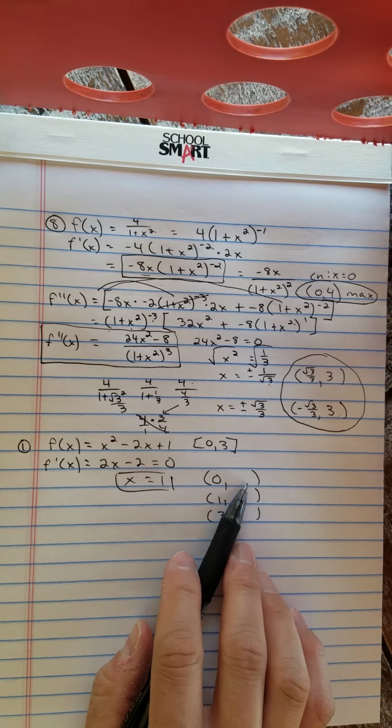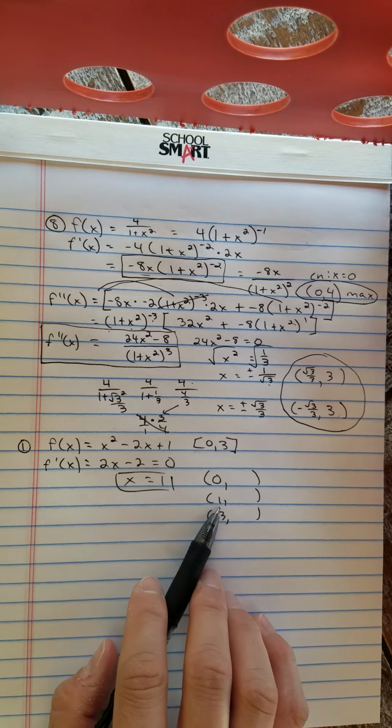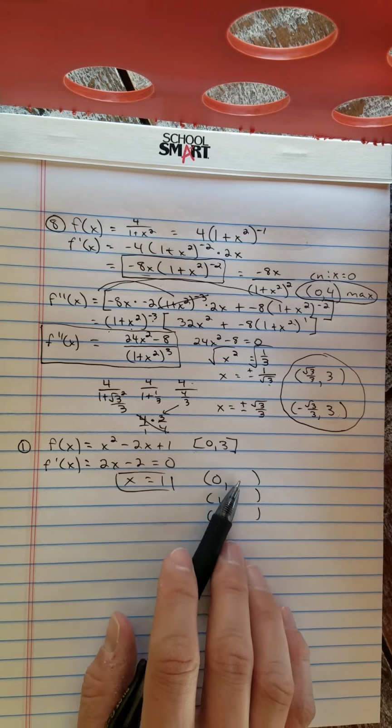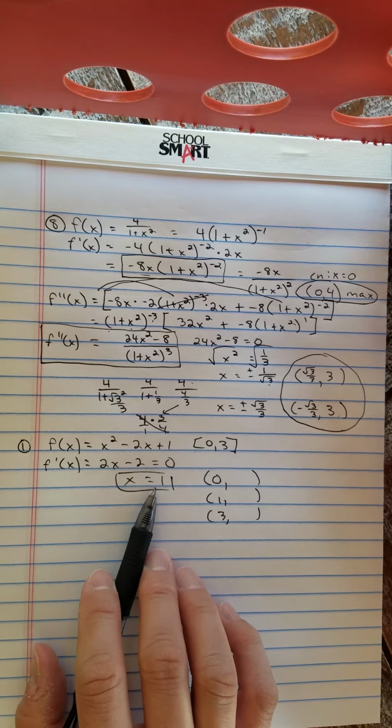0 and whatever its y-coordinate is, 1 and whatever its y-coordinate is, or 3. You just simply take the endpoints, figure out what their coordinates are, and any relative extreme in there to figure out what are the highest and lowest points, but only in that interval, okay? So if you plug these numbers back in, 0 gives you 0 minus 0 plus 1. 1 gives you 1 minus 2 plus 1, which is 0. And then 3 gives you 9 minus 6 plus 1, which is 4.